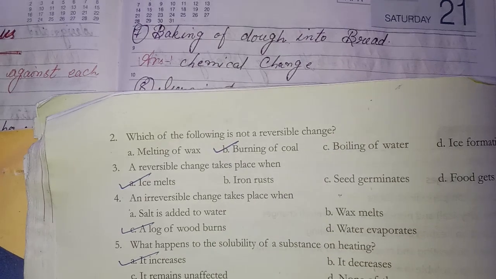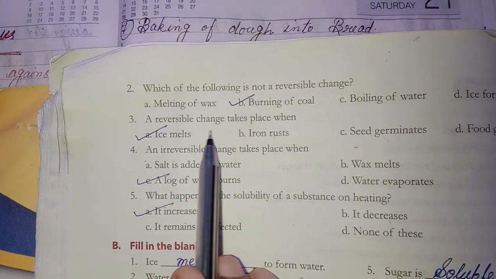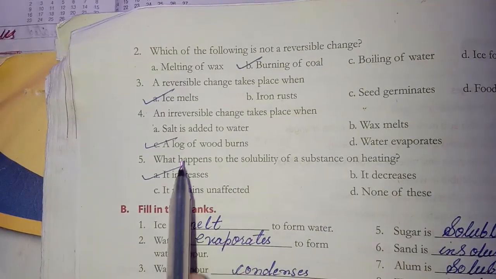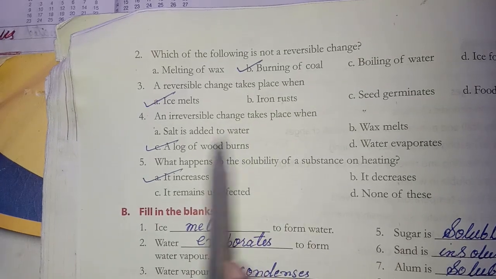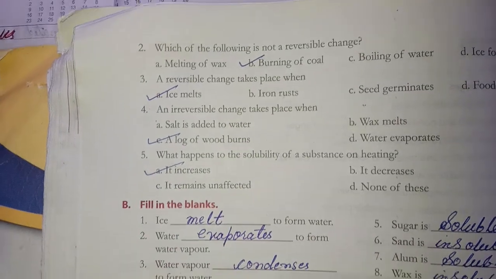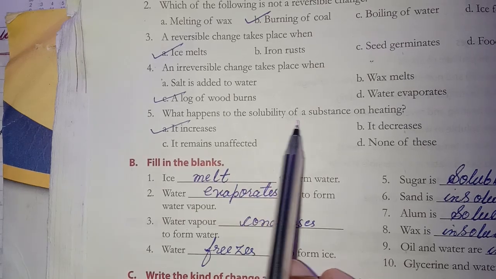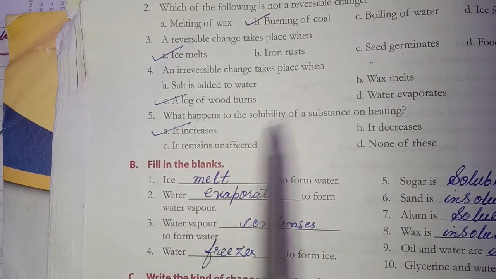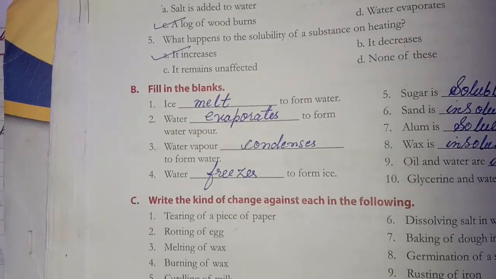Third, reversible change takes place when: ice melts. Four, an irreversible change takes place when a log of wood burns. Five, what happens to the solubility of a substance on heating? Answer: it increases. After that, I will solve fill in the blanks.